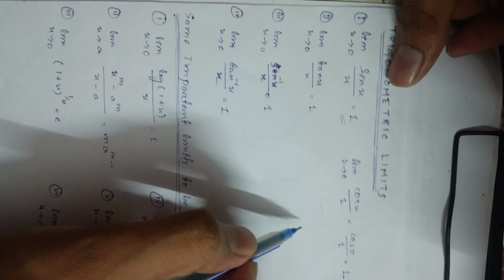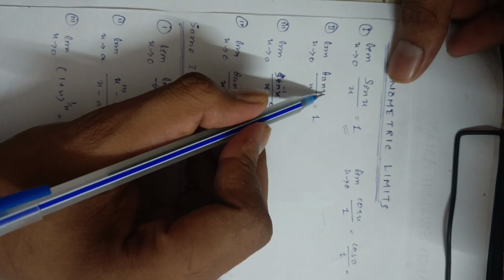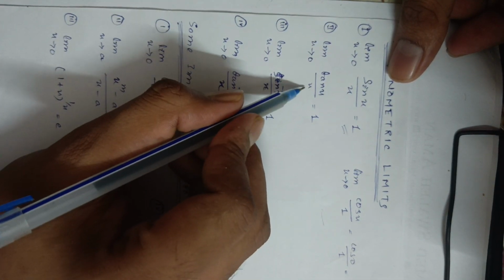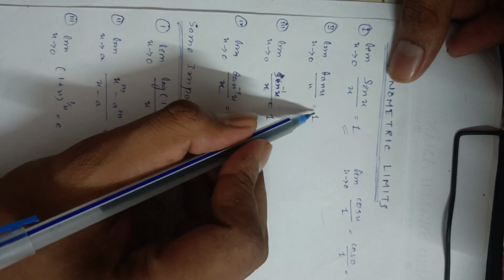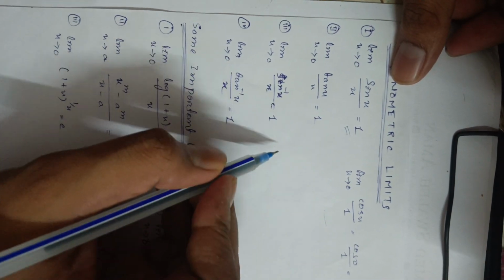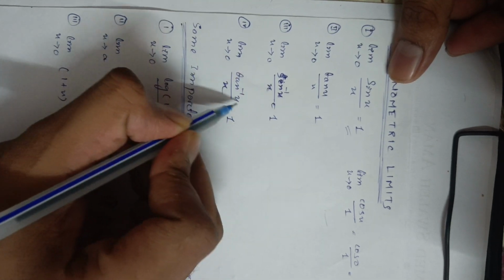Similarly for tan x, the differentiation of tan x is sec square x divided by 1. If you put 0 in place of x, it becomes sec square 0, which is also equal to 1. Similarly, this type of thing.